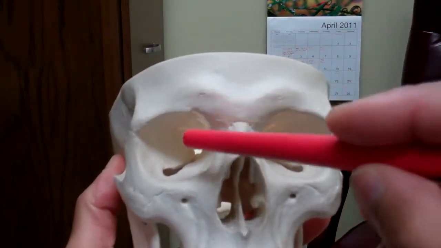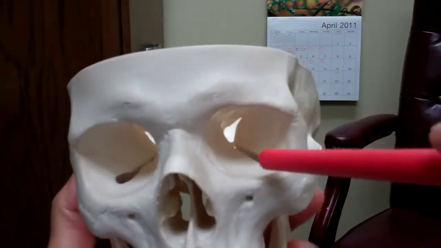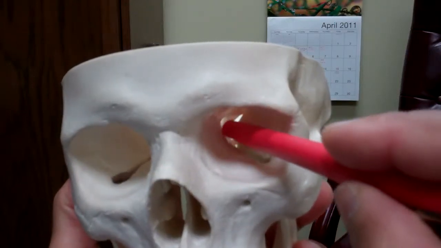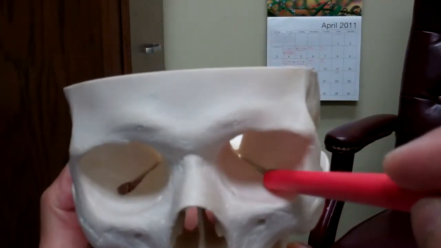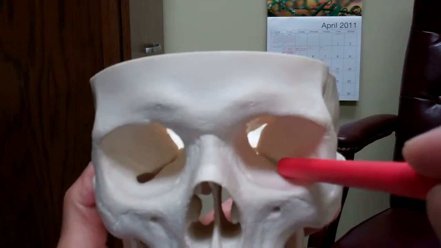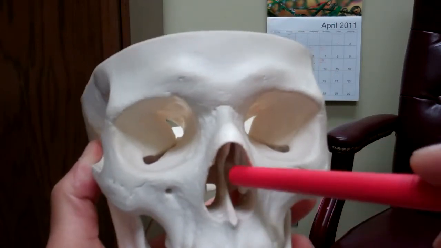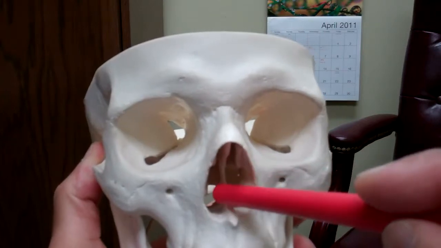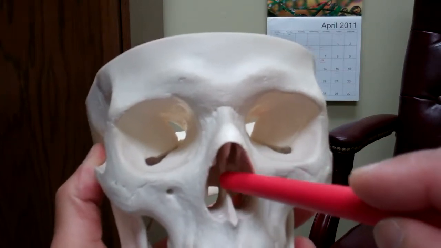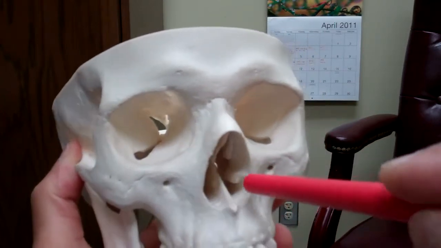These are the orbits of the skull: superior orbital fissure, inferior orbital fissure. This is the vomer. This is the perpendicular plate of the nasum.